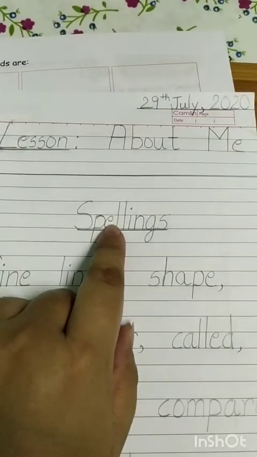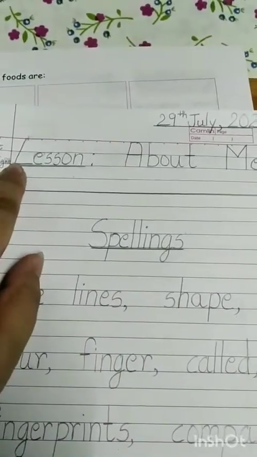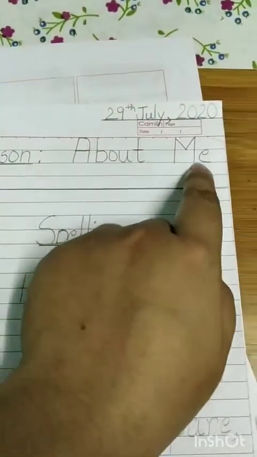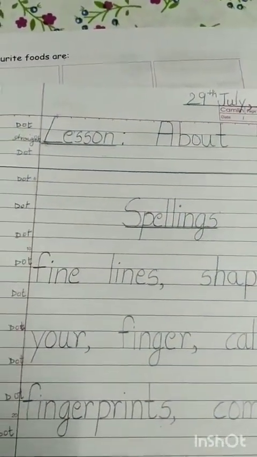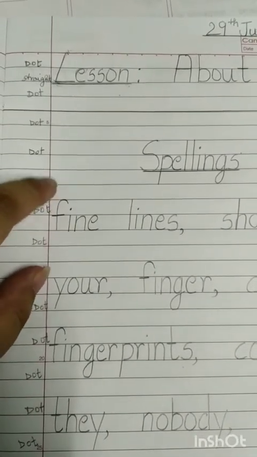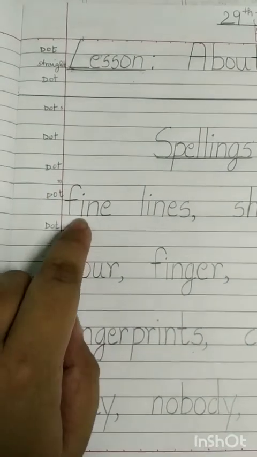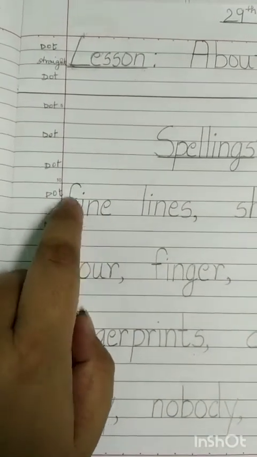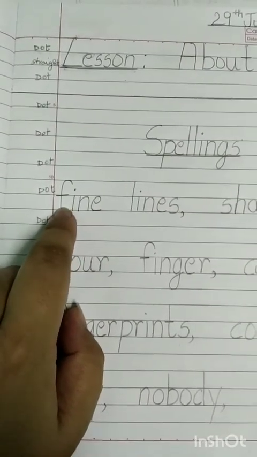Spellings, you write with a capital S, and then underline it, like lesson. Then after you write spellings, you will leave one line again. Then you will write just below that, on a straight line, the words fine lines, and underline them.